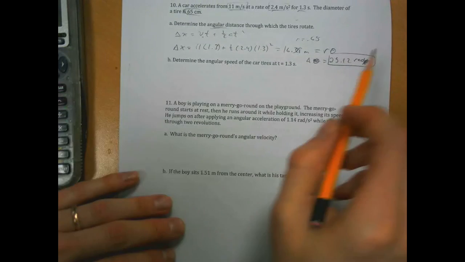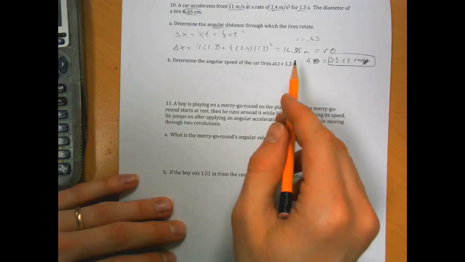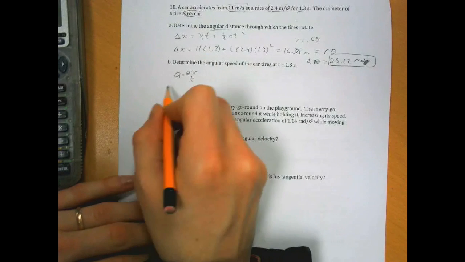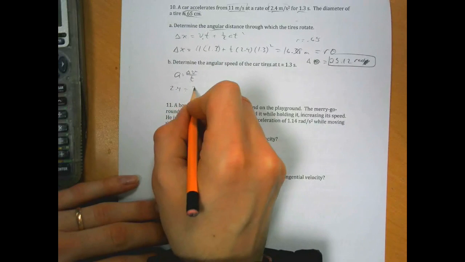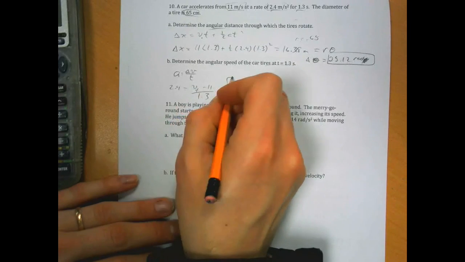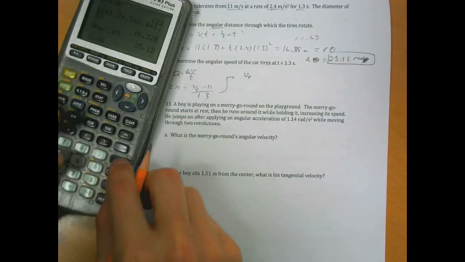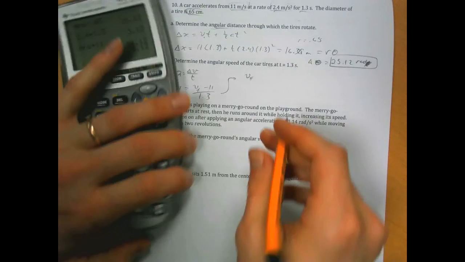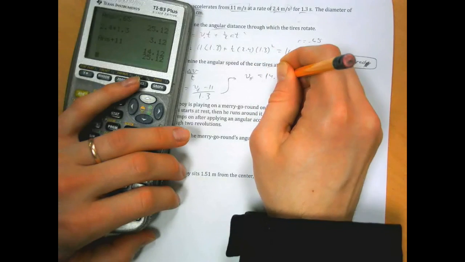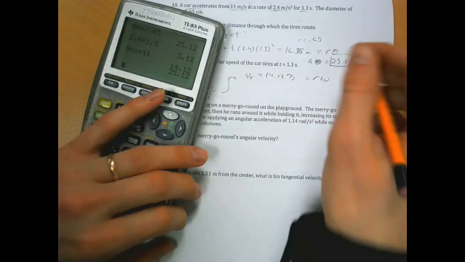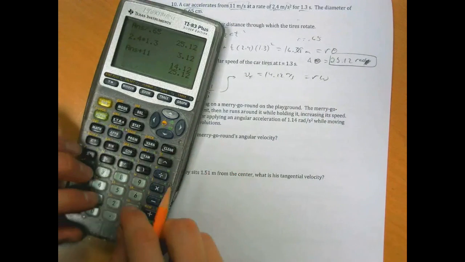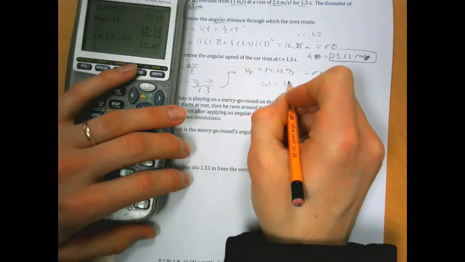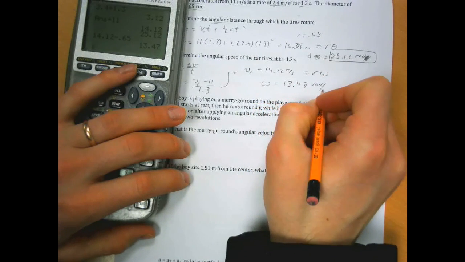Okay. The angular speed of the car tires, t equals 1.3, similar thing. We can use a equals delta v over t. So 2.4 equals v final minus 11 over 1.3. So the final velocity of the car is going to be 14.12 meters per second. We know that's equal to r omega, so we divide that by 0.65, and we get that our angular speed is 13.47 radians per second.